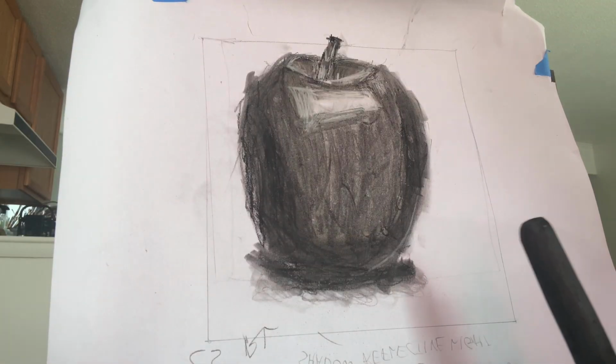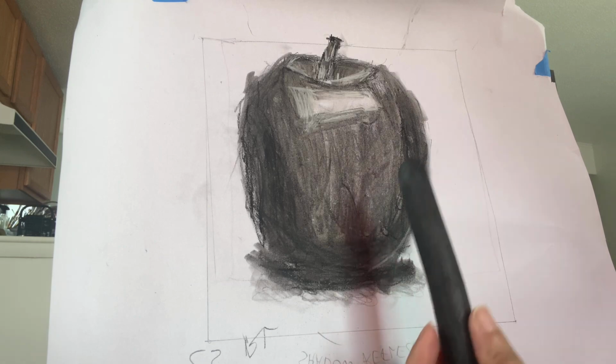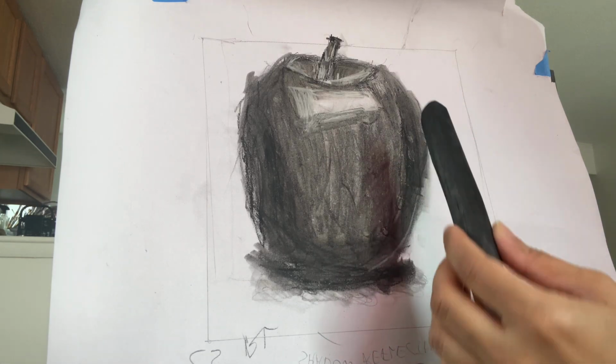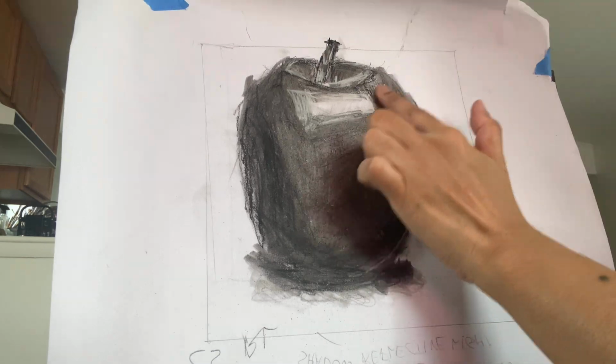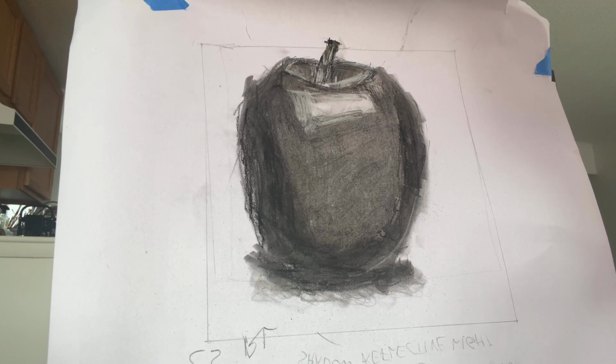And now for the finishing touches, I'm going to use a willow charcoal. You can also use a medium pigmented charcoal pencil. And that's it. That's your apple.